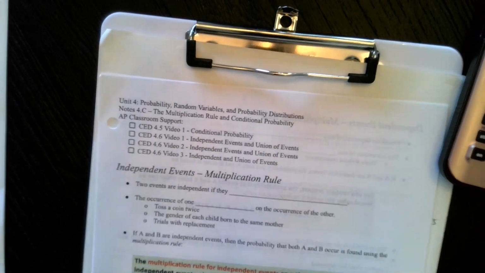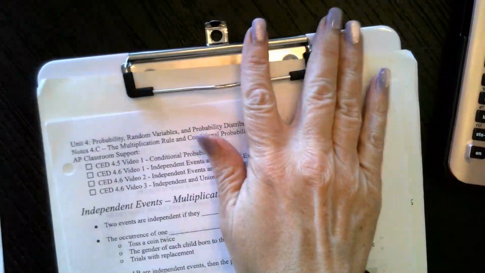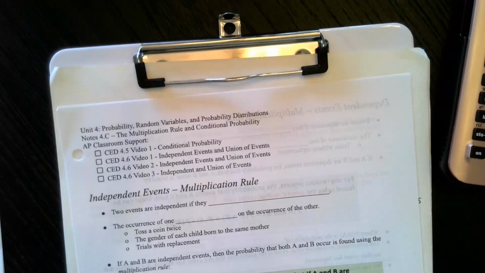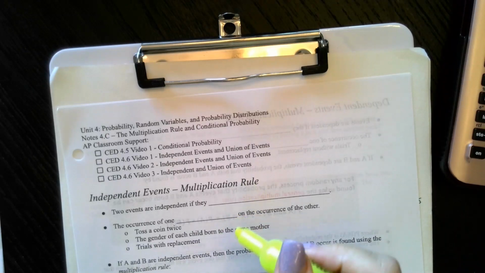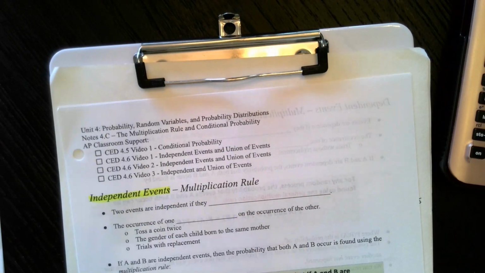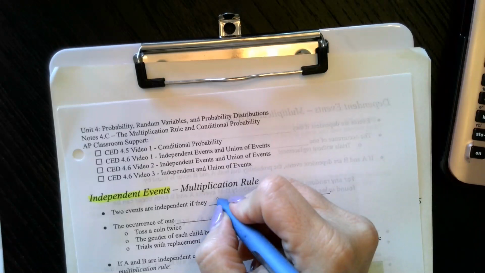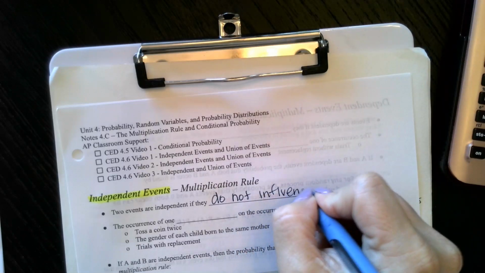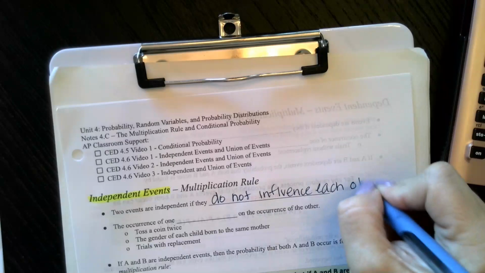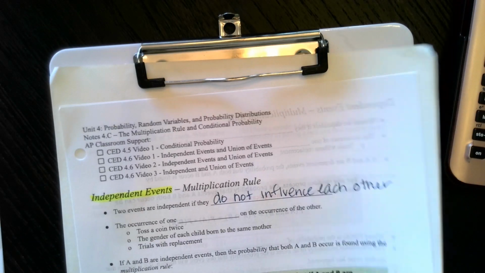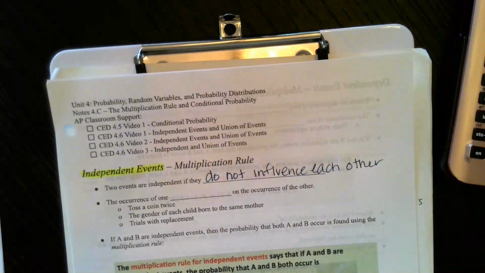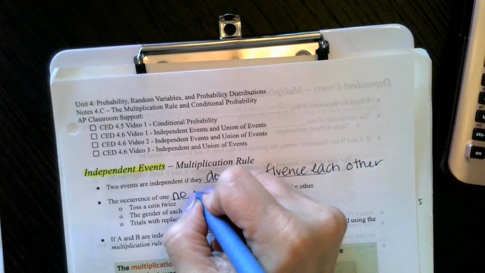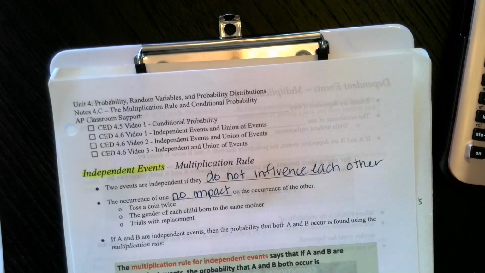All right, so this is the last note section for this first part of Unit 4. So what we're going to talk about today is we're introducing this thing called dependent-independent events, where we're going to have something else going on. So for independent events, if we have two independent events, these are two things that do not influence each other. So what happens is when one thing happens, it has no impact on the occurrence of another thing.